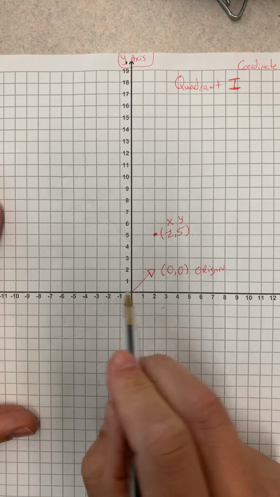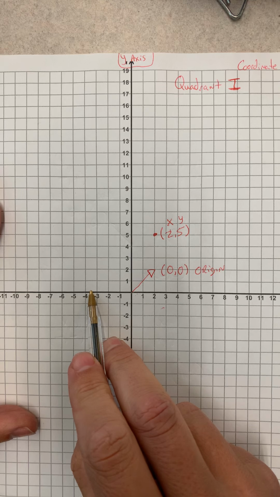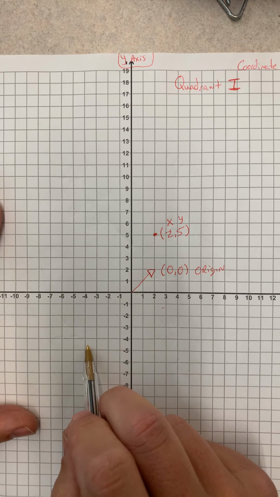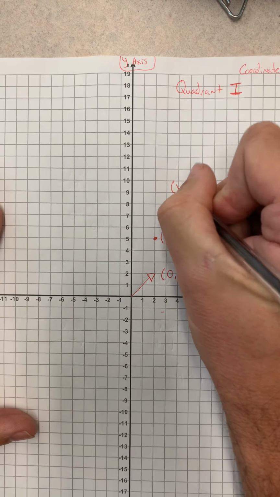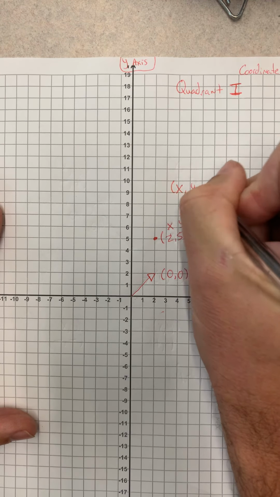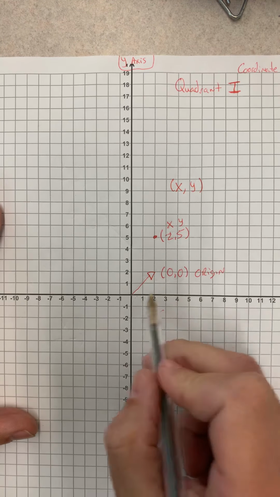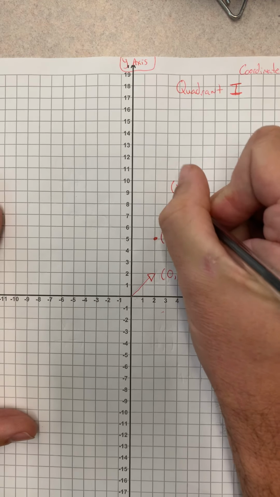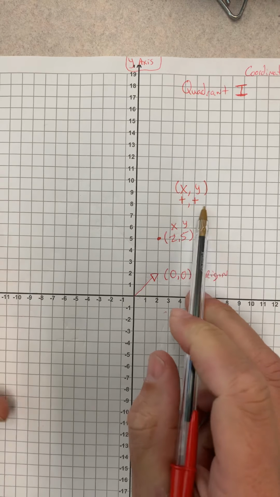X is first, I move left or right first. If x was negative, I would have moved to the left. If y is positive, I move up. If y is negative, I would move down. In the first quadrant, your x will always be positive and your y will always be positive. These are positive in the first quadrant.